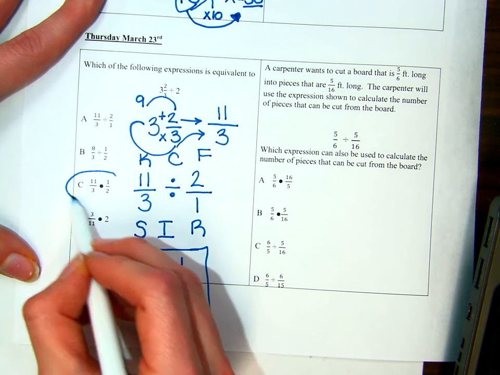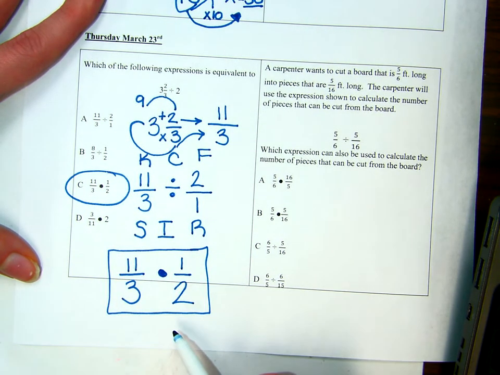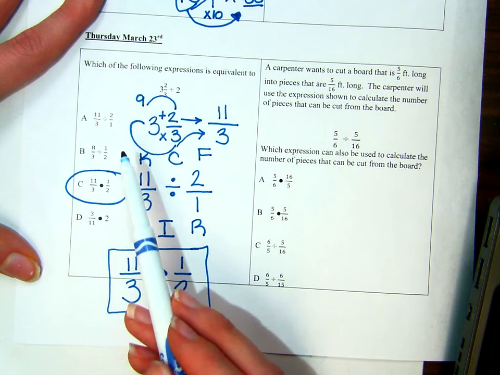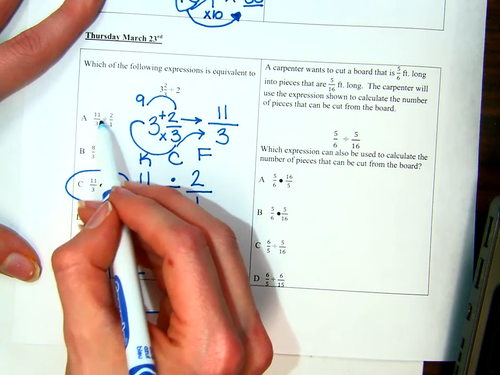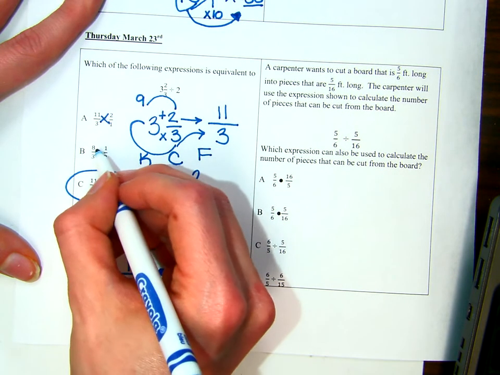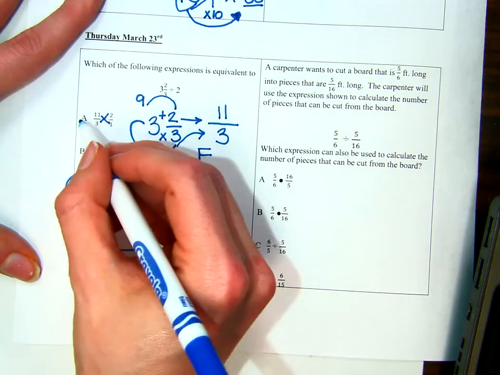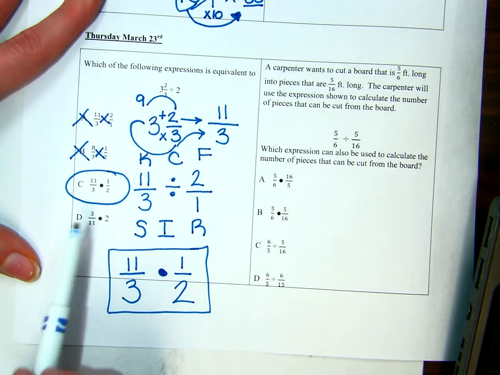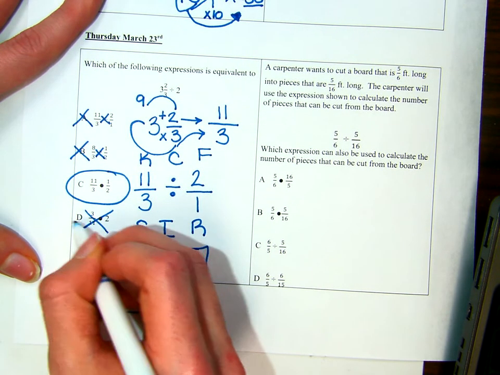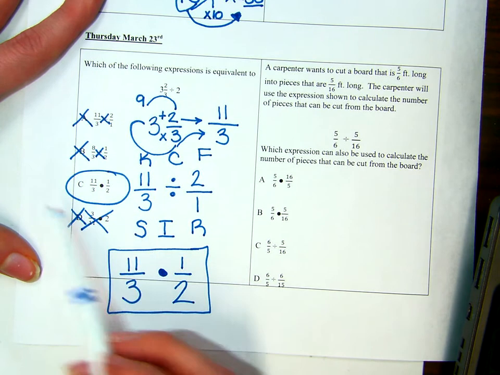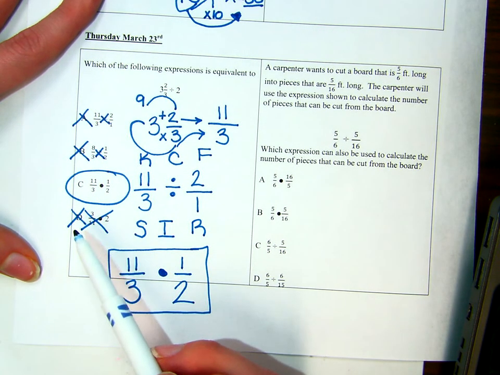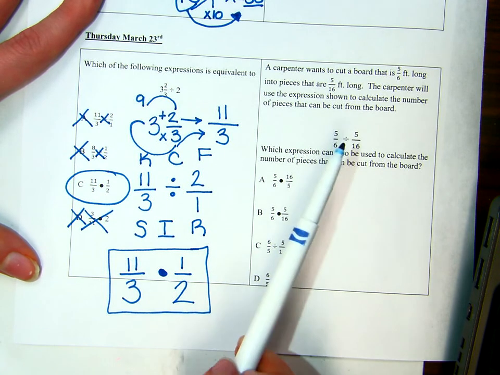11/3 times 1/2. Now be careful that none of the others match as well. So 11/3 divided, no, just right there, the fact that it still has division is wrong. The fact that this one still has division is wrong. And this one here, the first one is flipped and the last one's the same. That's what's wrong with this one. So make sure also before you choose the correct answer, make sure that you're able to disprove why the others are wrong.